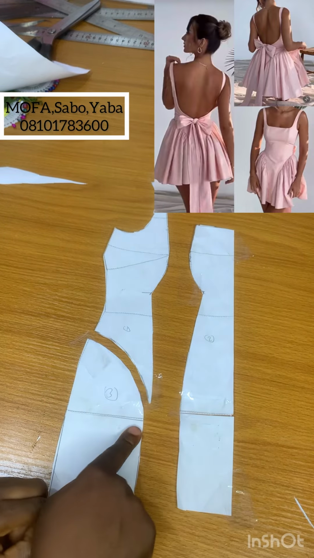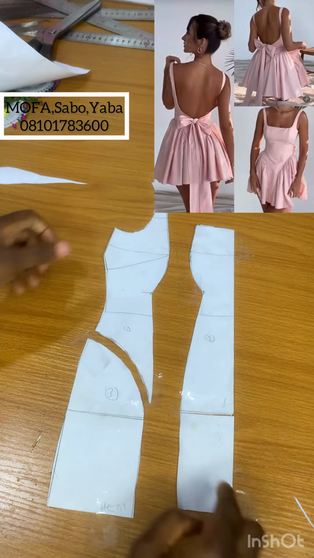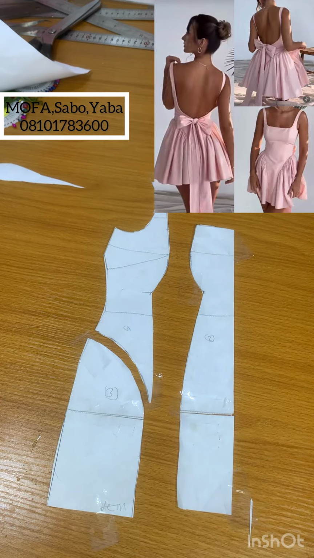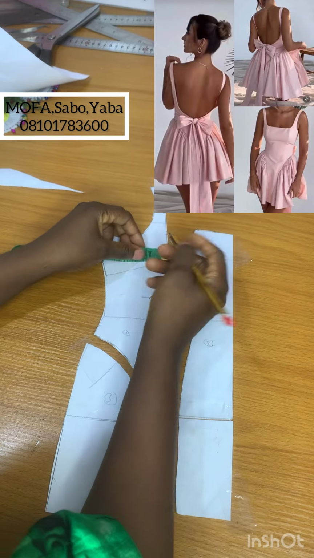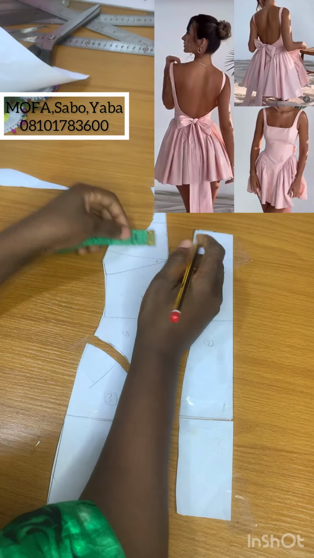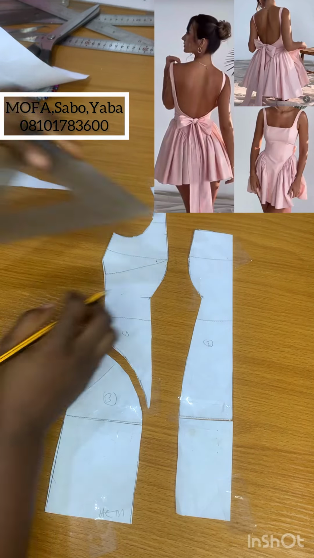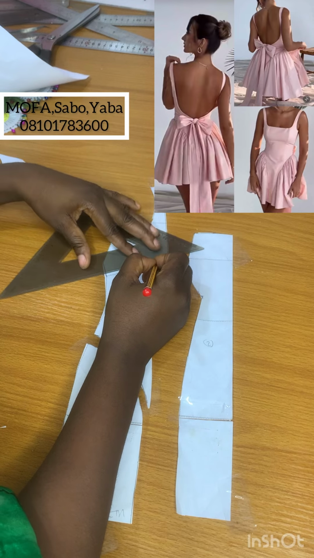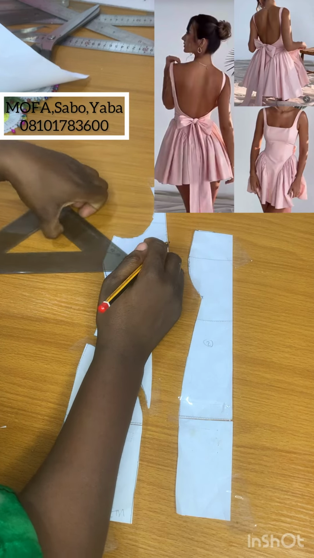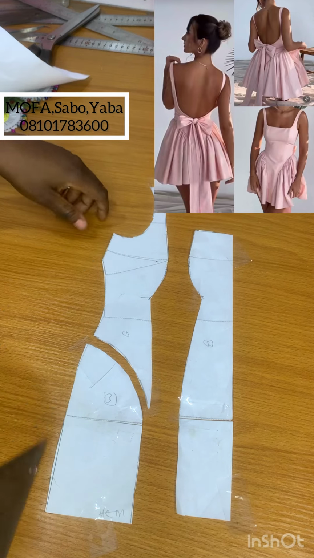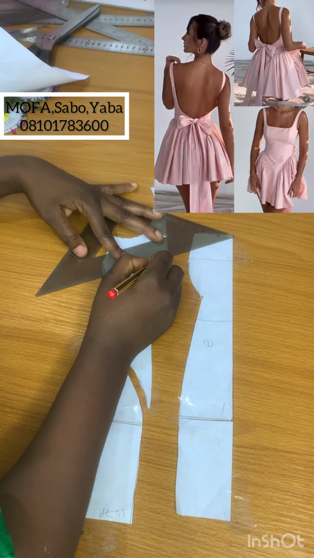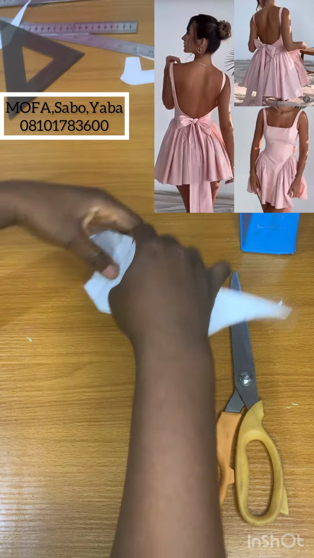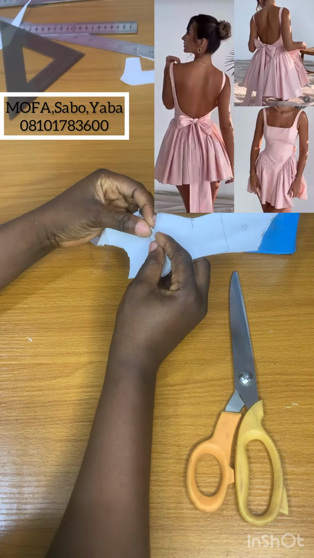Now we are going to work on that first part, which has the bust dart. We are going to eliminate the bust dart. To do that, you're going to come in from the bust point by 1 inches and retrace your darts. After retracing the dart, you are going to snip from the bust point to meet that 1 inches point and close your bust darts. Now I'm just trying to retrace my darts. After I've done that, you can see I've snipped it up to the 1 inches point.